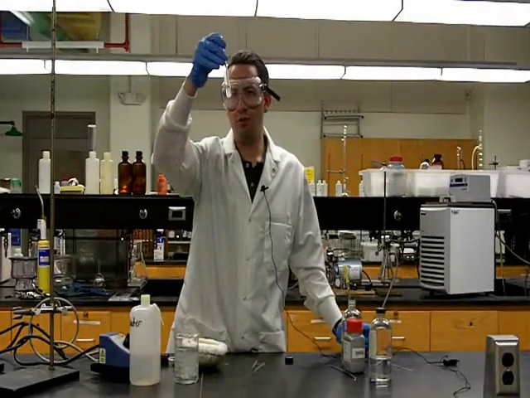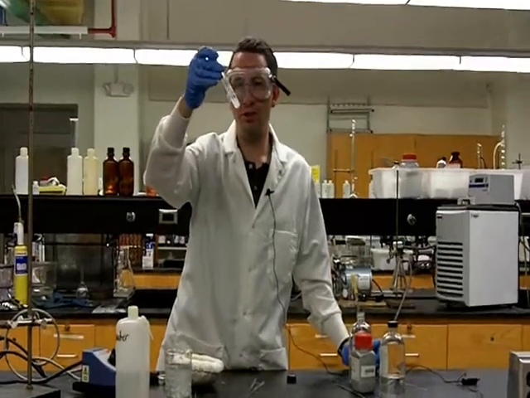Now that we've allowed our solution to cool to room temperature, we can already see that some of the fluorene has started to crystallize out.